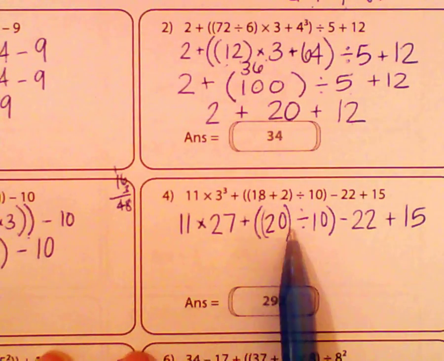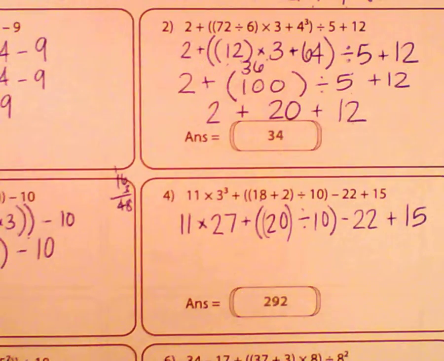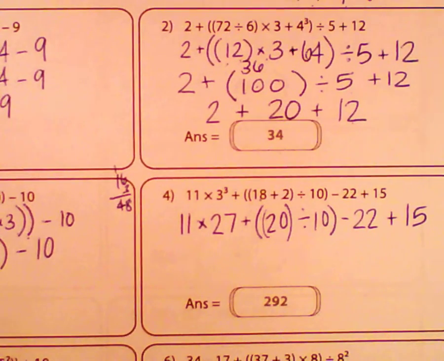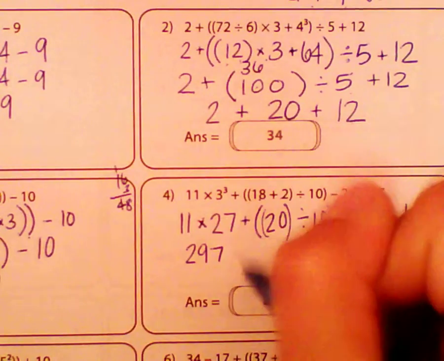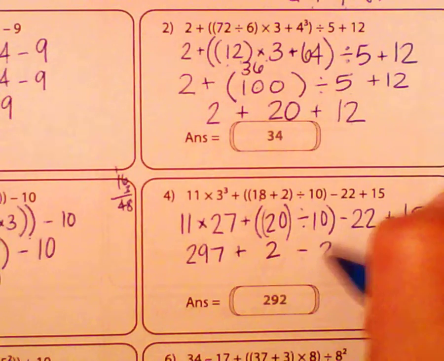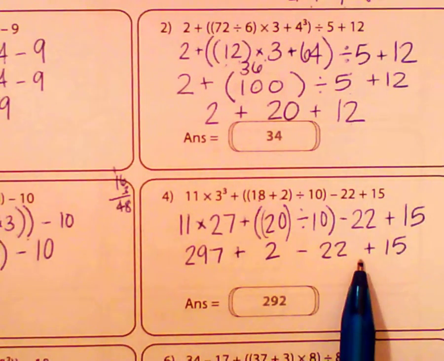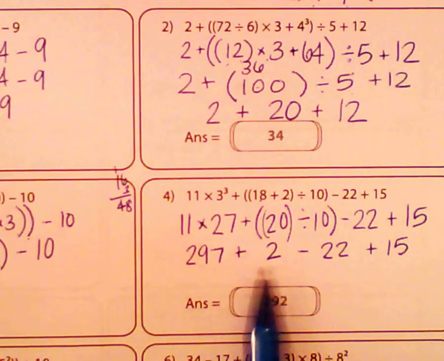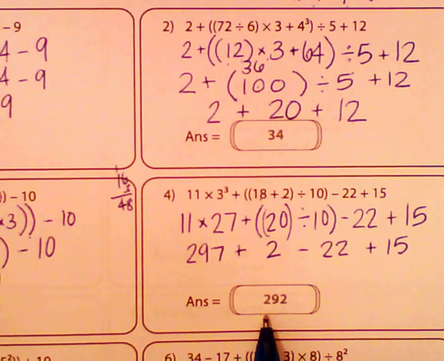Alright, so now 11 times 27, holy cow, I'm going to do a quick calculator on that one to save some room, but hopefully you did it longhand, and I'll be really proud of you. 297 plus 20 divided by 10 is 2 minus 22 plus 15. All I'm left with is addition and subtraction. I'm working my way from left to right. 299, take away 22, add 15. We're left with 292.